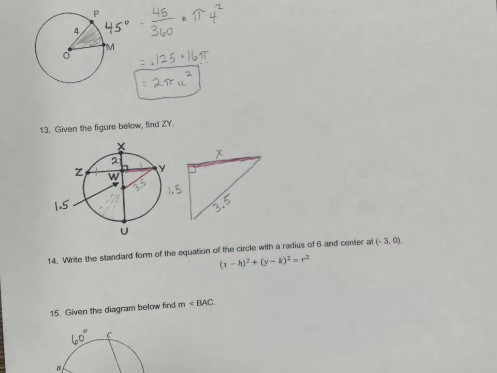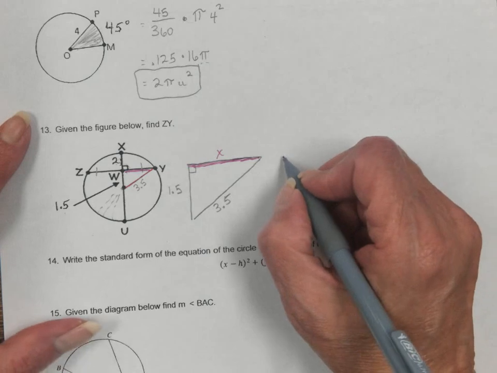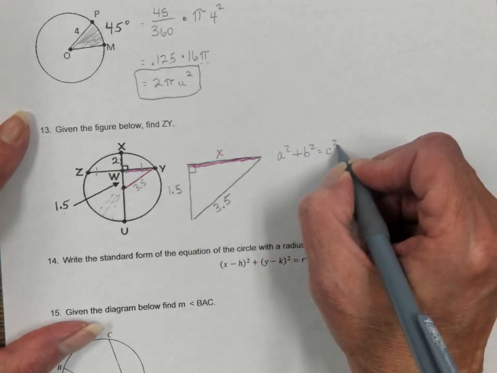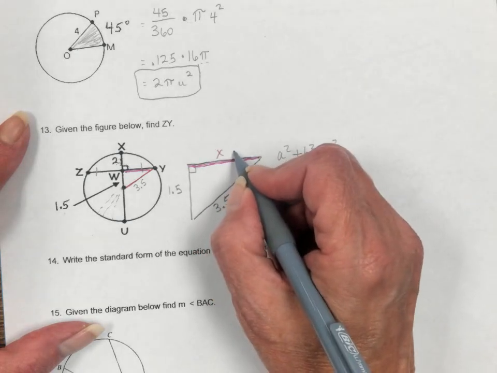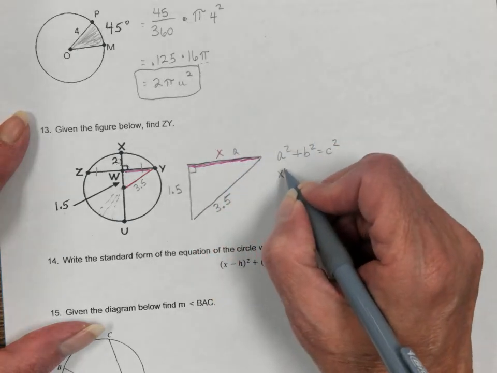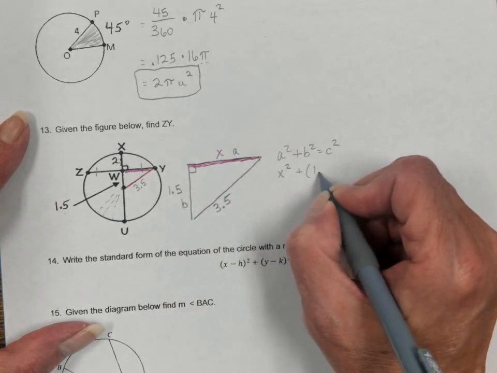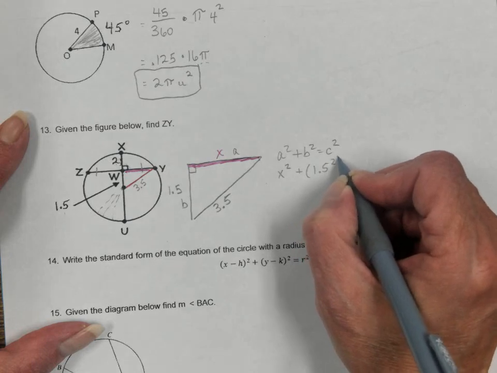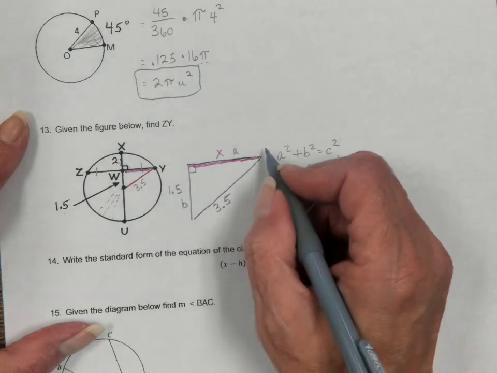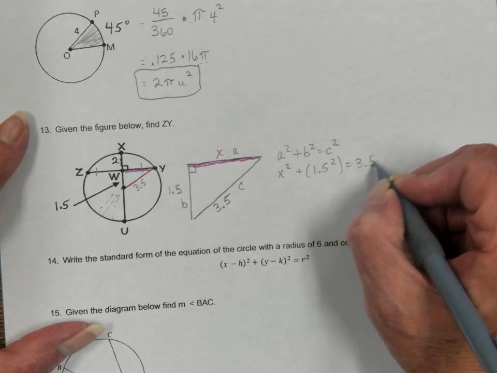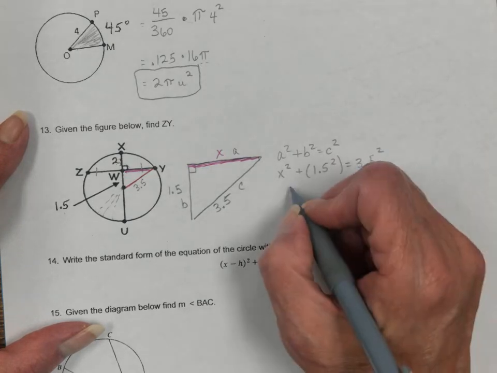I have 3 sides of a right triangle, one of which is missing. Write the PFAC, okay? A squared plus B squared equals C squared. I'm going to go with this being my A side, so X squared, plus my B side, 1.5 squared, equals my C side, my hypotenuse, 3.5 squared.